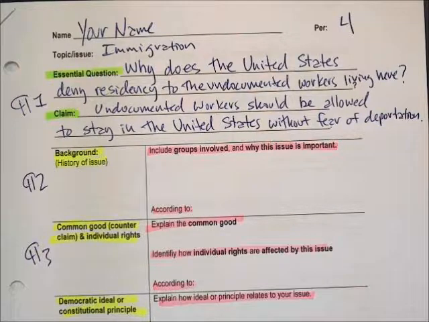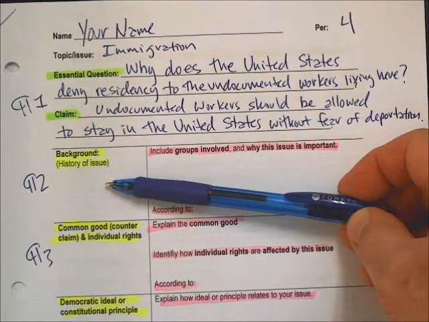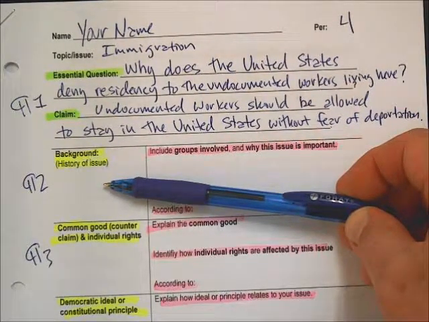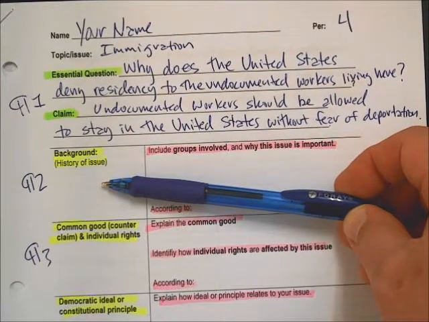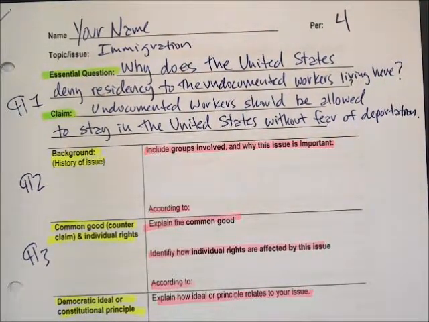I'm going to start the CBA by telling the reader about my issue. And if you're going according to what the CBA documents say, we need to include who are the groups of people involved and why this issue is important. So, in my case, who are the groups of people involved? The law. What's in my claim right here? Obama. Undocumented workers. So there are anywhere between 10 and 15 million undocumented workers.